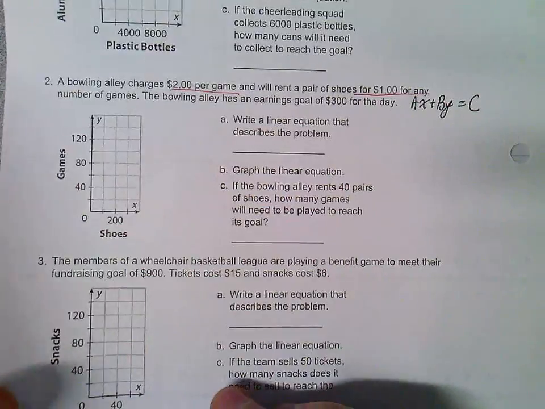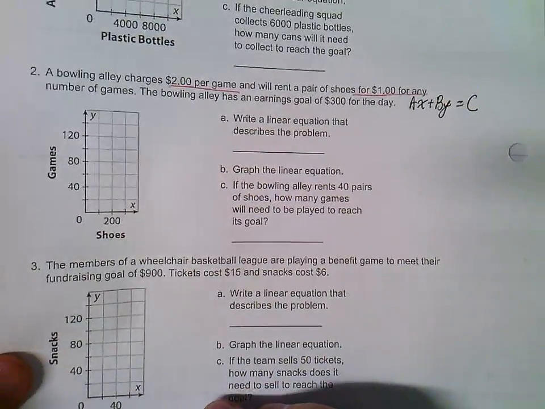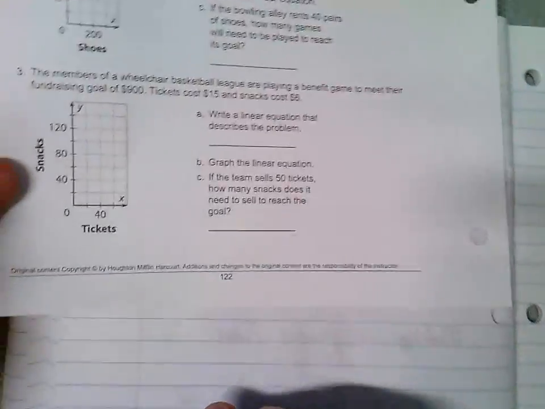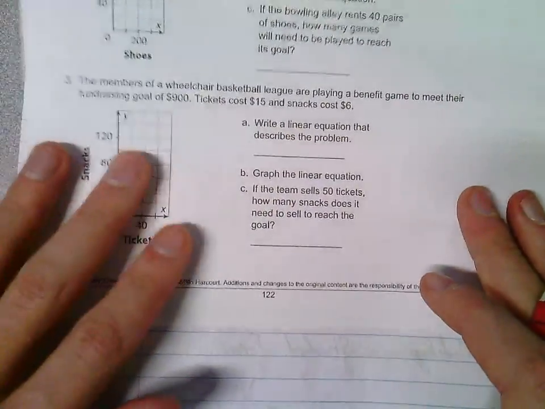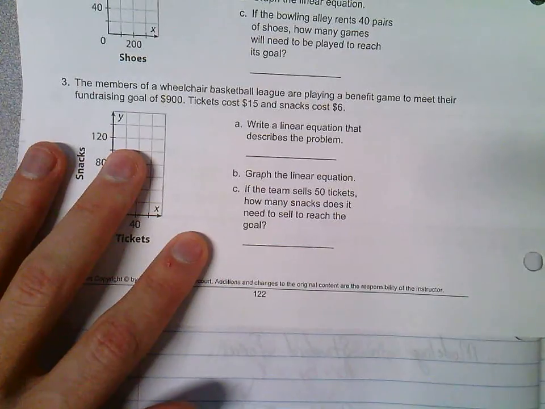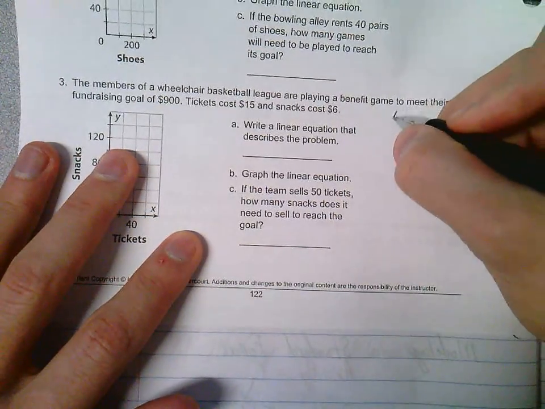Actually, I don't think I like this problem. Let's try a different problem here. Let's do number 3 instead. I like number 3 better. Okay, let's do number 3 here.